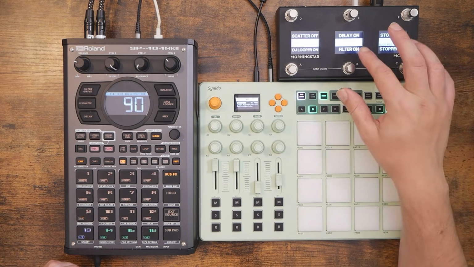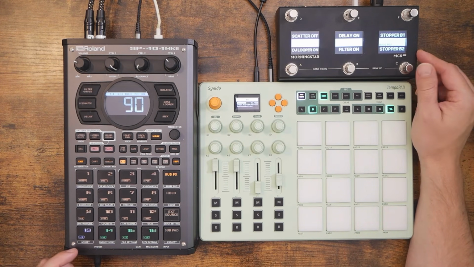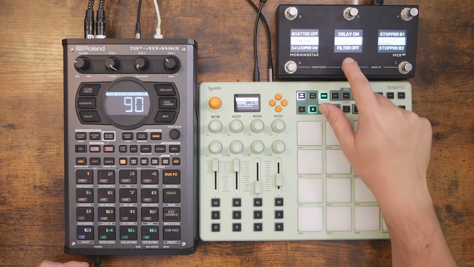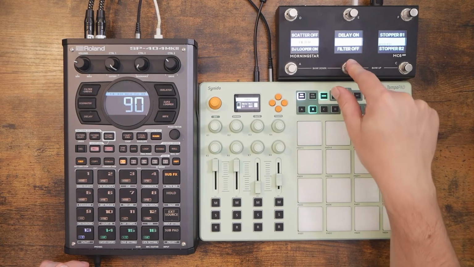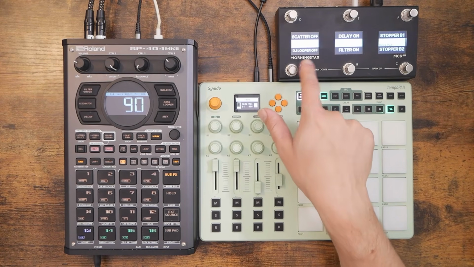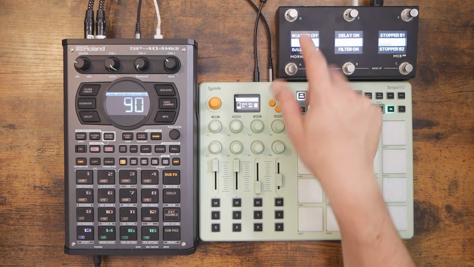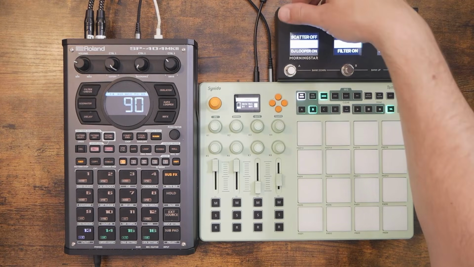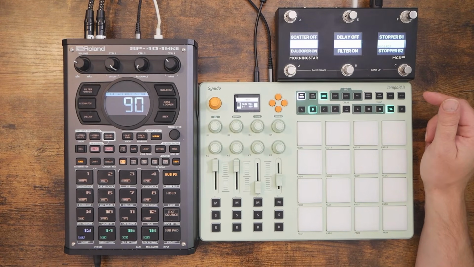I still have some learning to do on the MC6 Pro. I haven't really used what they call toggle states before. So if I hit this, it says filter state on, off. I'm not sure why the word filter pops up there. I just need a bit more experience in making sure that these labels always line up with what's going on on the 404 itself.